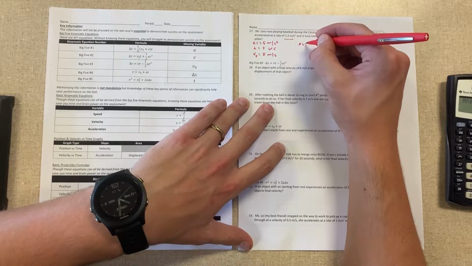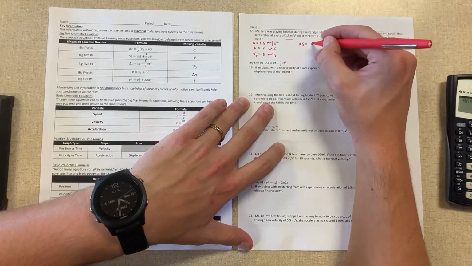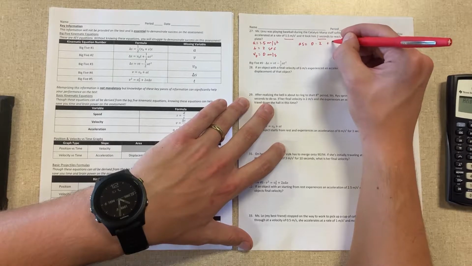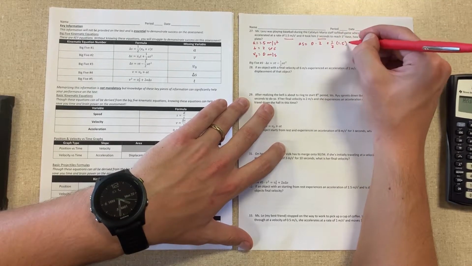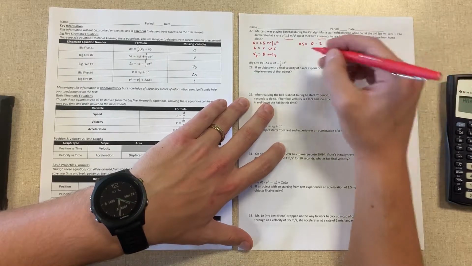Our delta S is going to be equal to our initial velocity, 0, times our time, 2, plus 1/2 times our acceleration, 1.5, times our time, 2, squared.